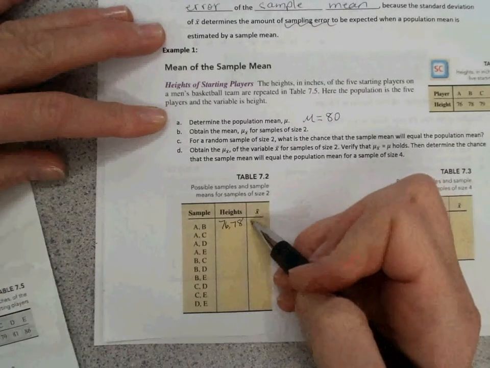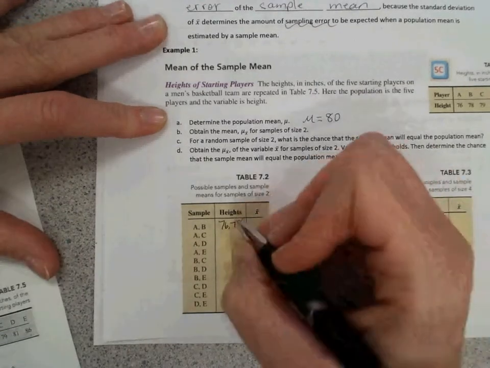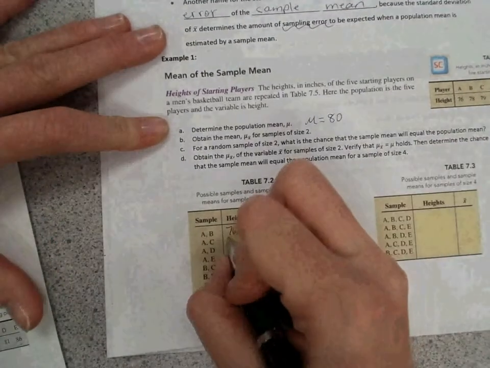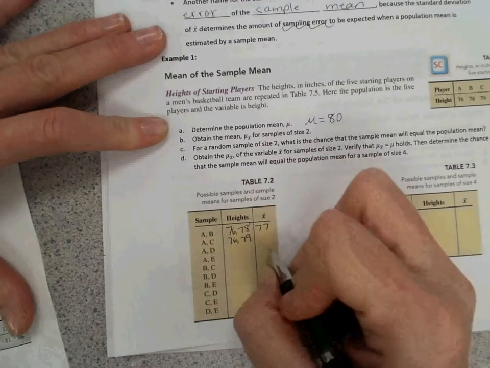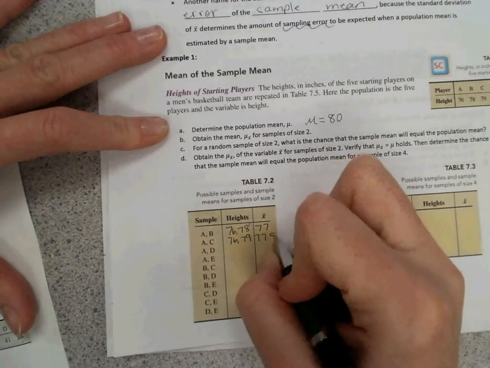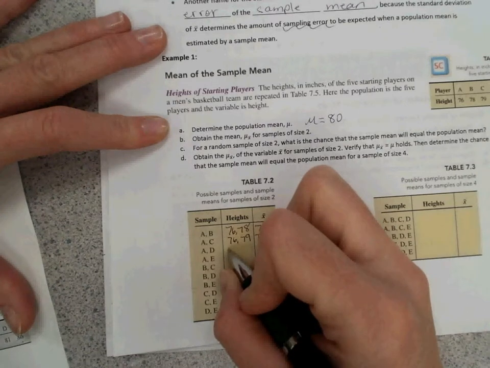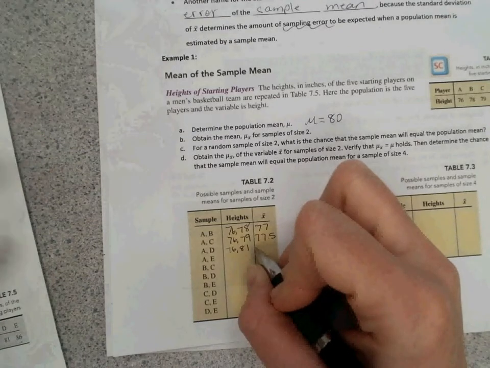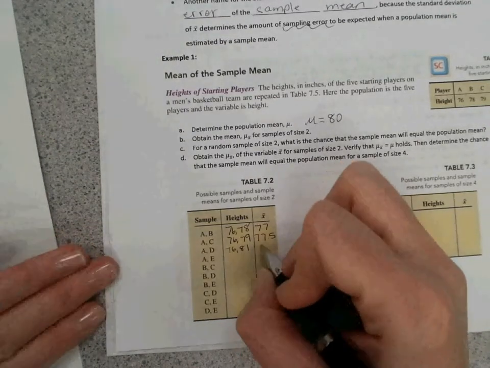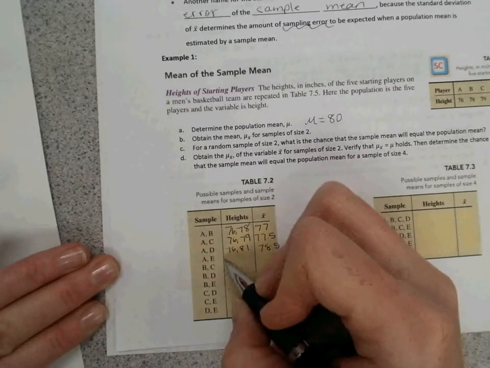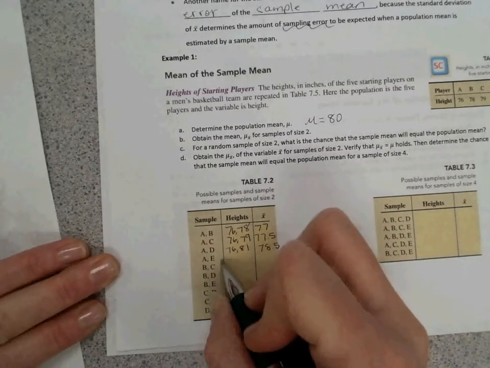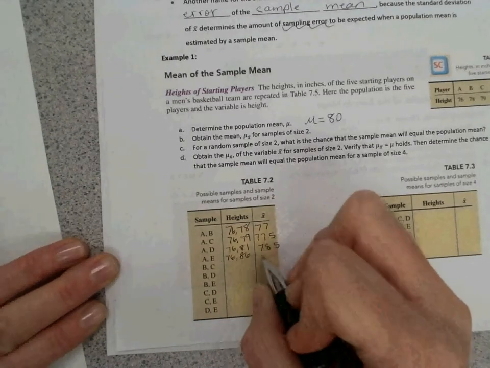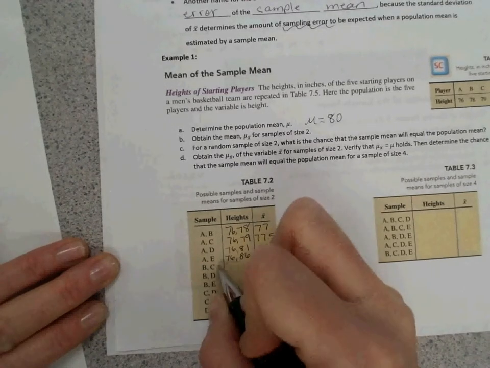And then we would calculate that x bar. Adding these two together, dividing by 2, we get 77. A and C is 76 and 79. Add those together, we get 77.5. A and D is 76 and 81, where we add those two together, and we get 78.5. And then A and E is 76 and 86, and that's going to give us 81.